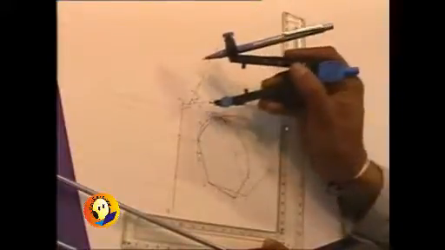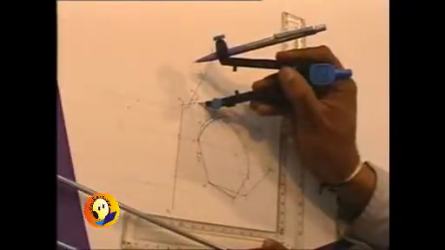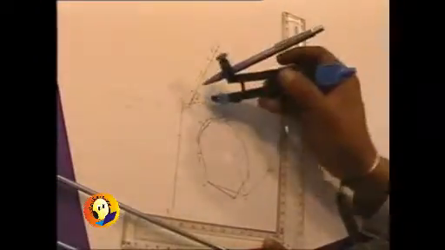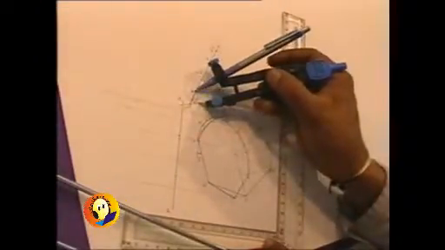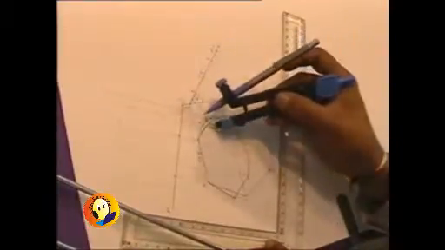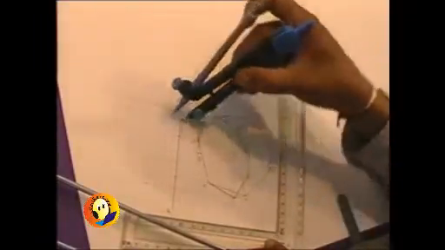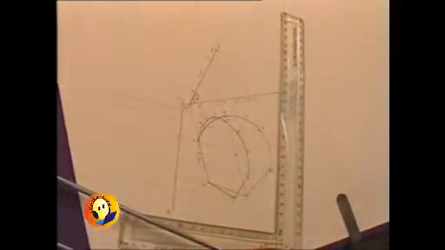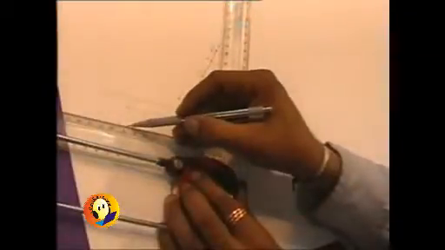Point 4 we have already marked, and finally point number 5. Its height is to be transferred on the projector of 5. So we have transferred all the distances.